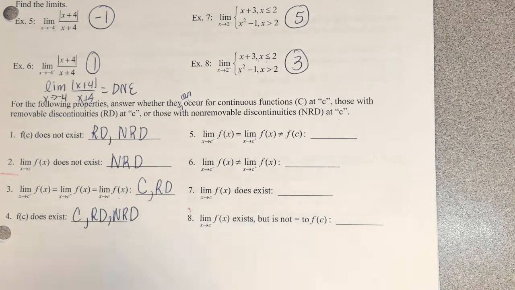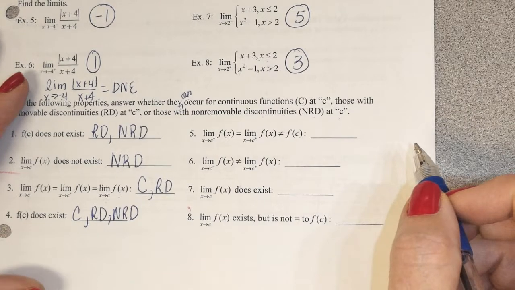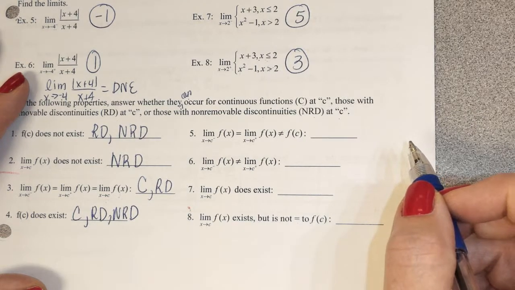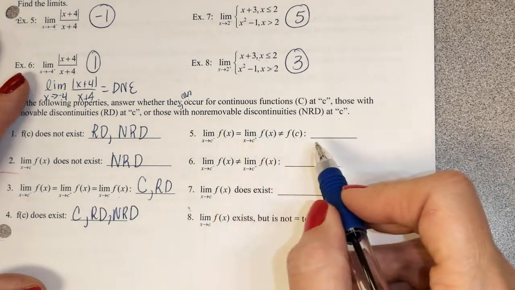Take just a minute, see if you can get 4 for 4 on those. All right, Kyler, what do you think for the first one?